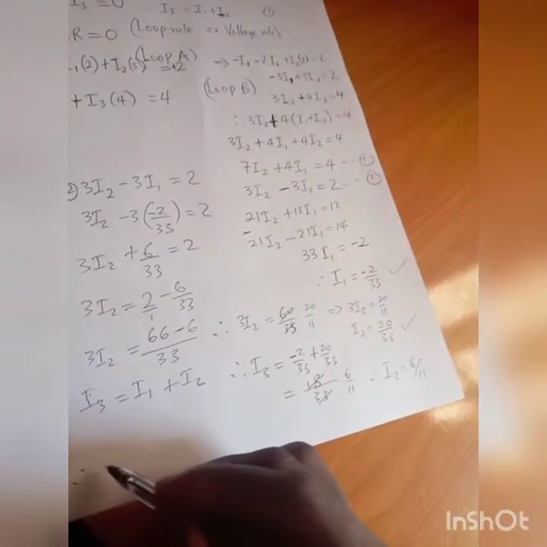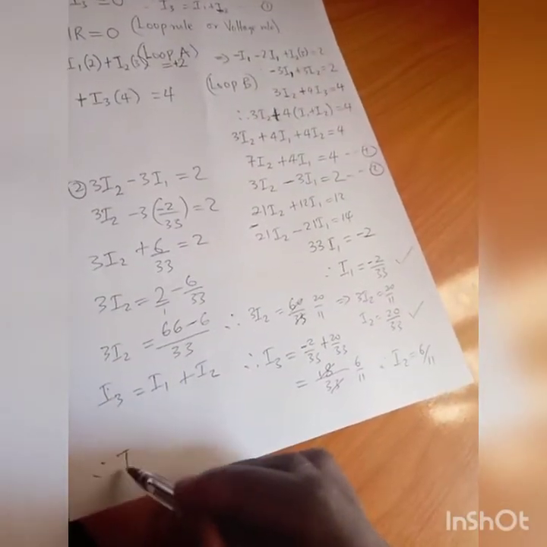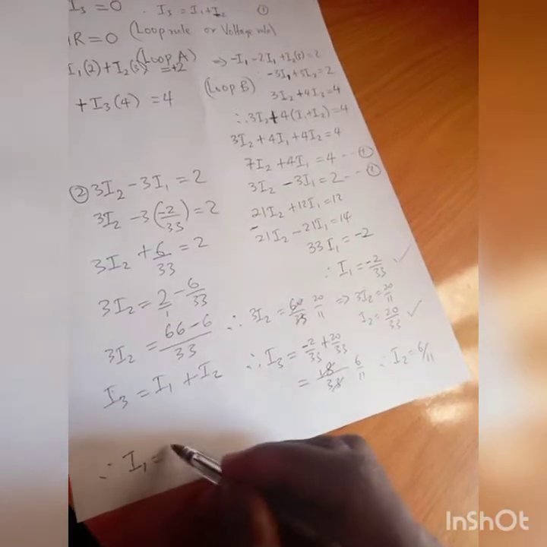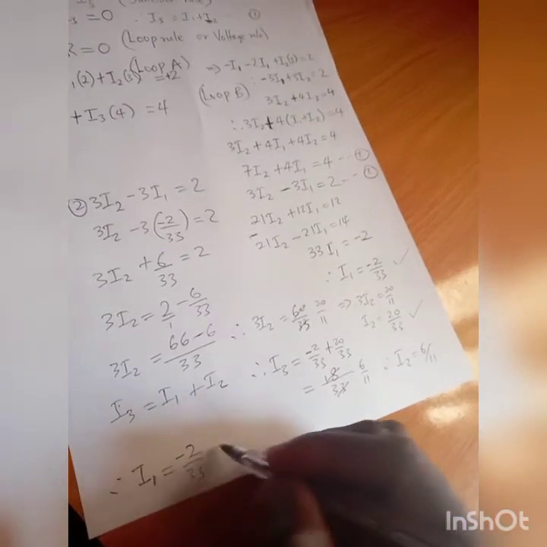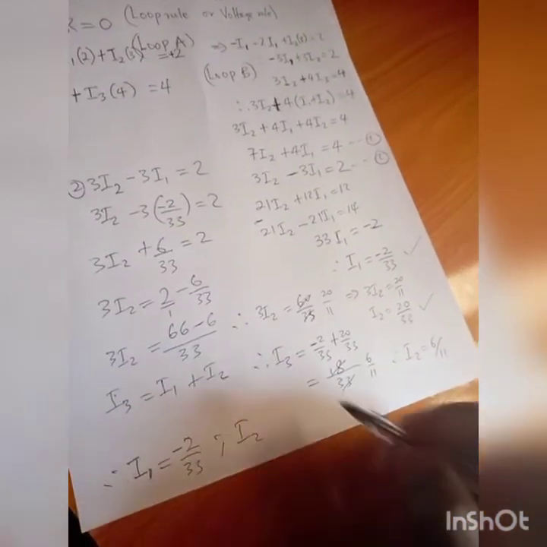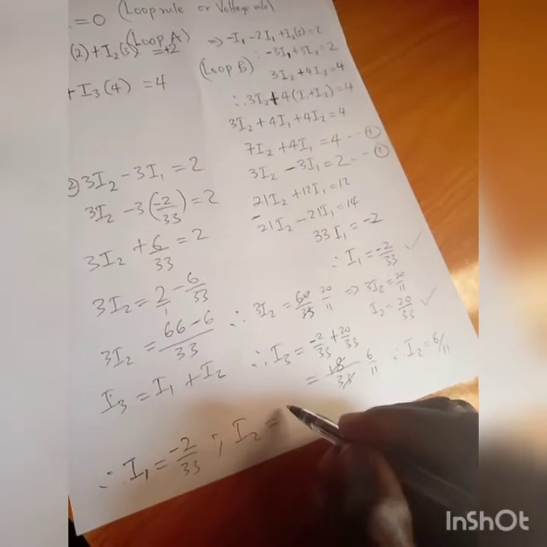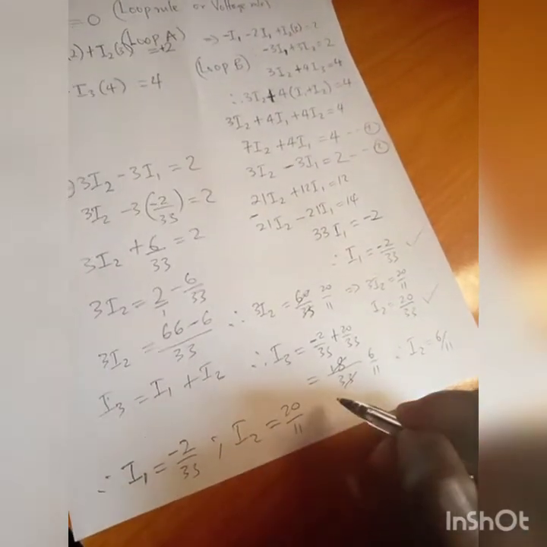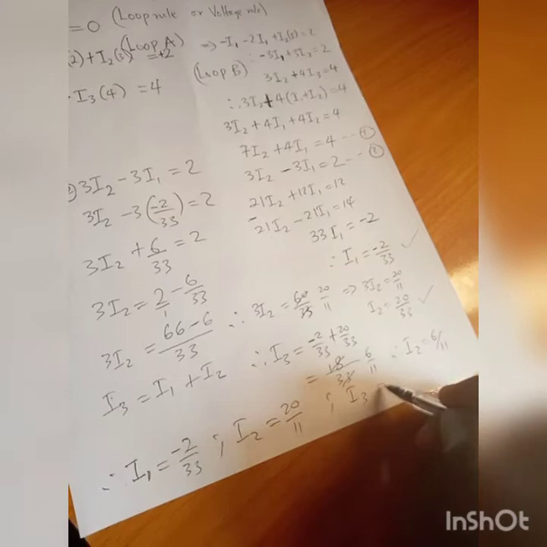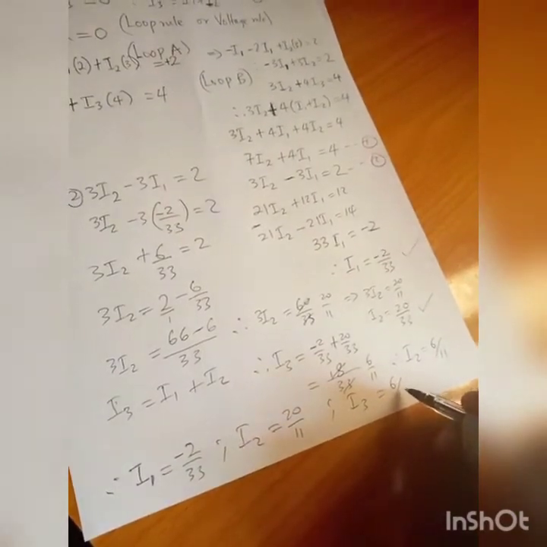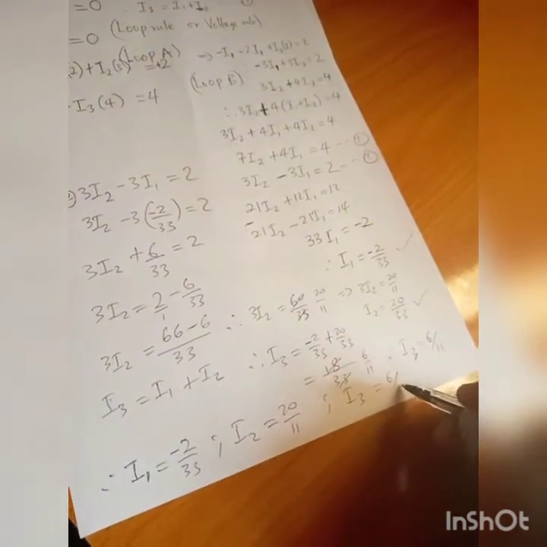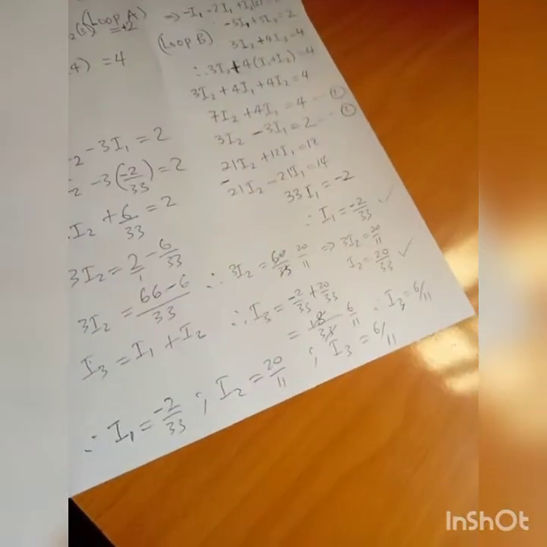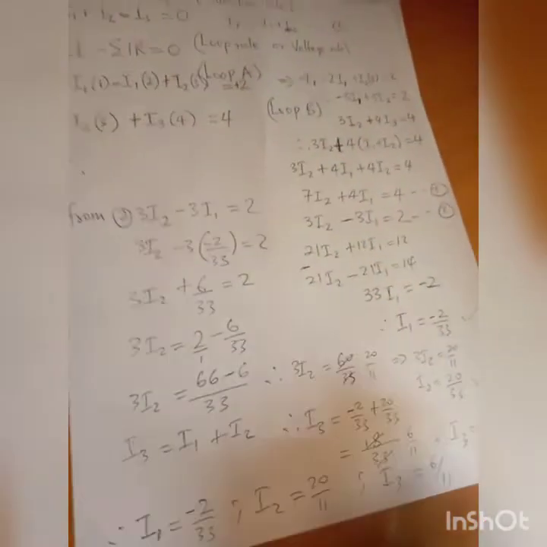Therefore, we have gotten our currents to be I1 equals to minus 2 over 33, I2 equals to 20 over 11, I3 equal to 6 over 11. So, we said we have gotten our currents.